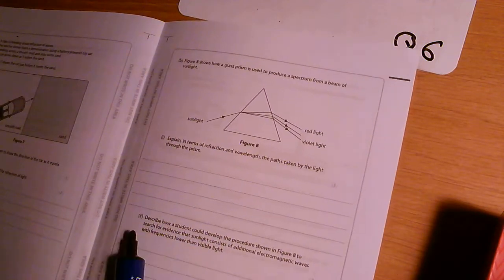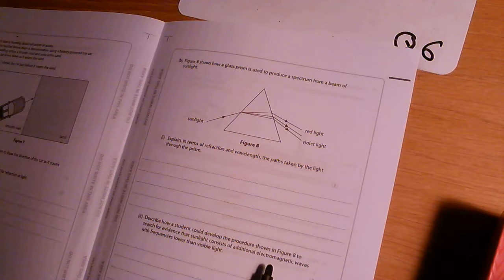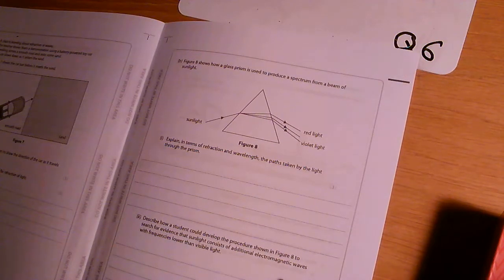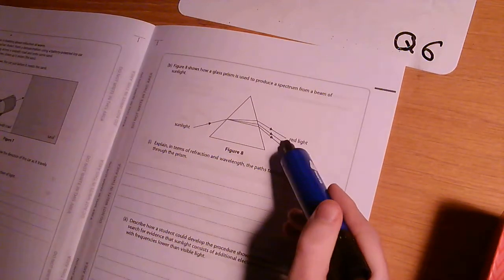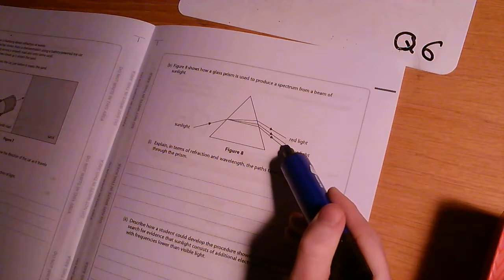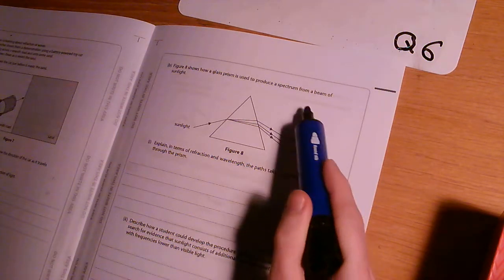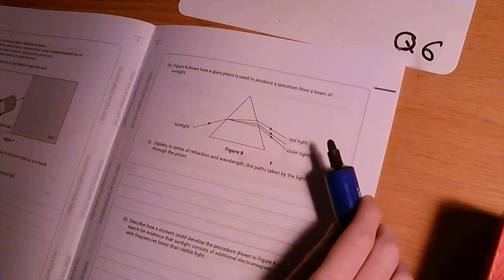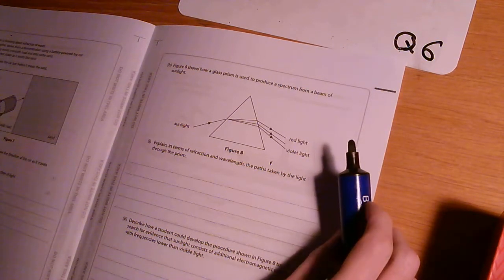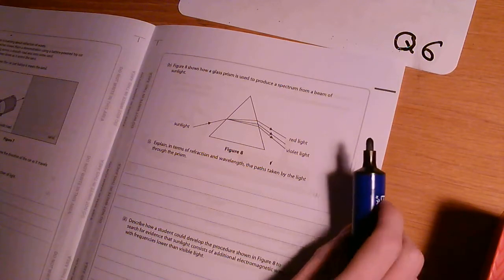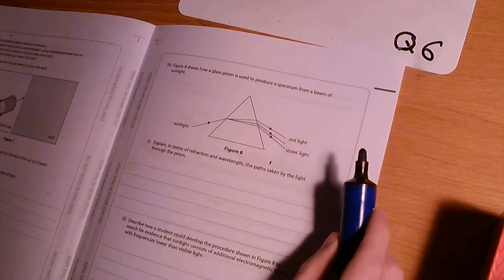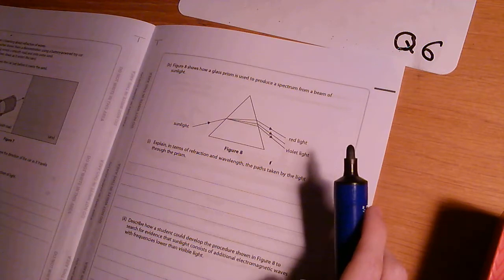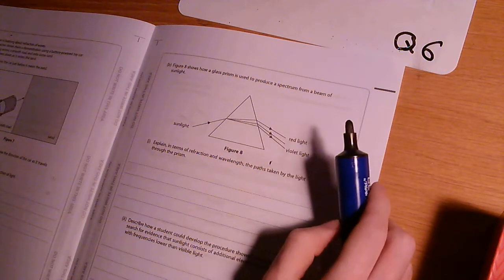And the final part: describe how the student could develop the procedure in figure 8 to search for evidence that sunlight consists of additional electromagnetic waves. So we've got this whole colour spectrum here. We need to show that there is a part of the spectrum outside of that, stuff that we can't see. Well, that's not too bad to do, particularly if you remember way back when we studied Herschel's experiment, because he was able to prove that infrared light was being produced here.